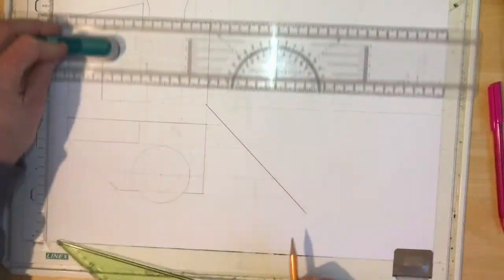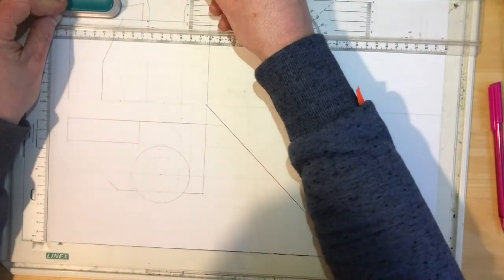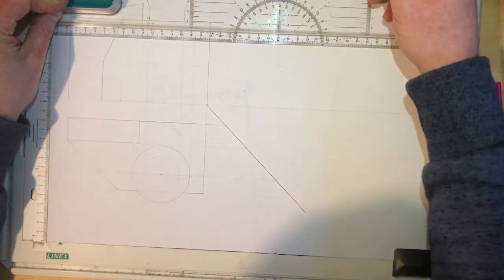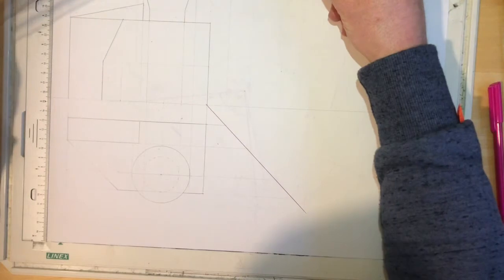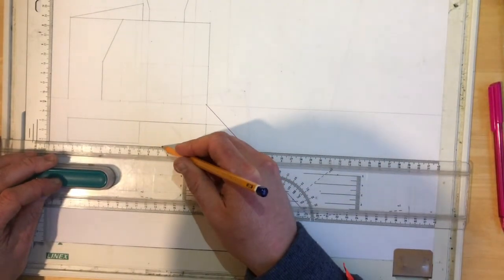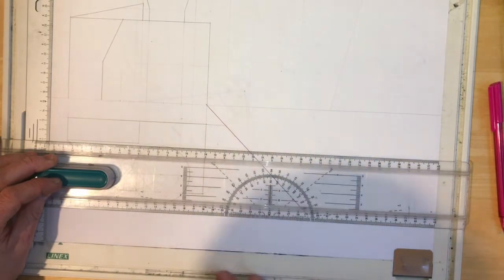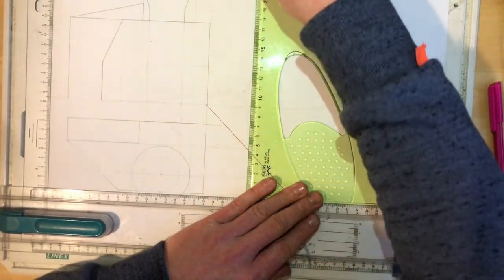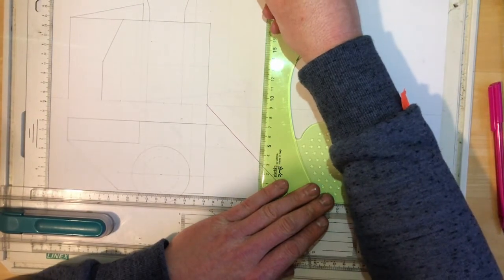Okay, so we take our heights across. So that's point 1 there, and the top one on the chimney then. That point there.